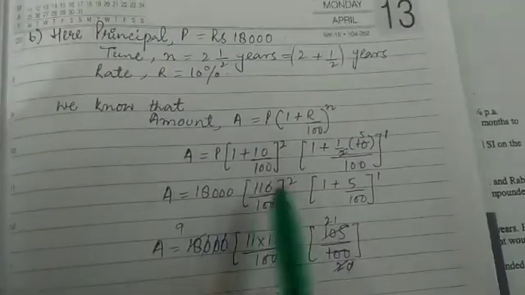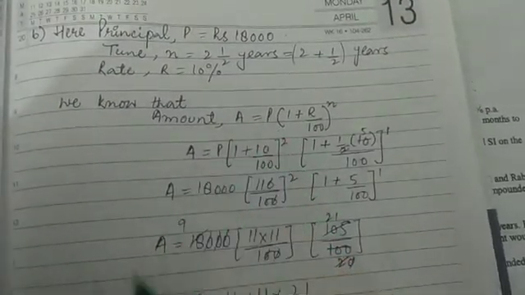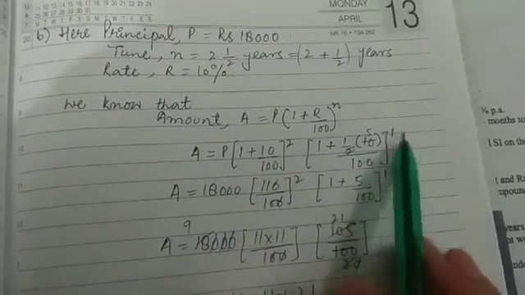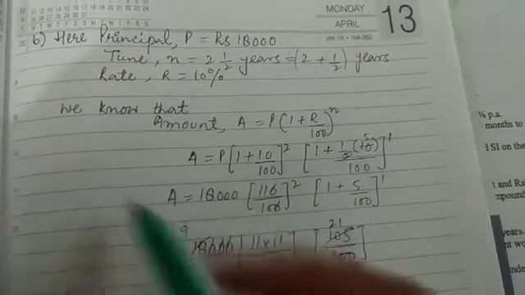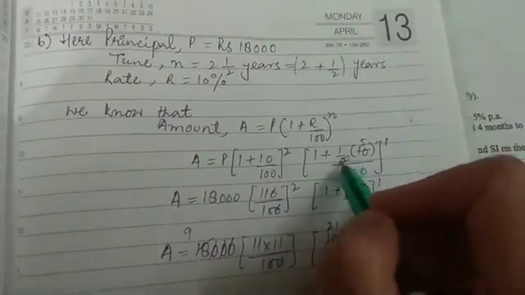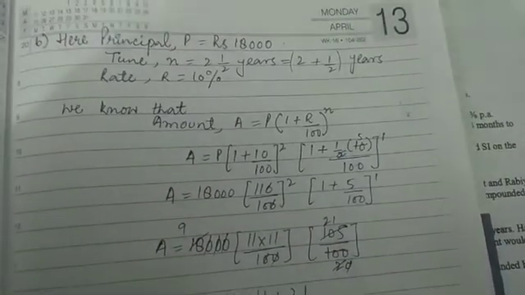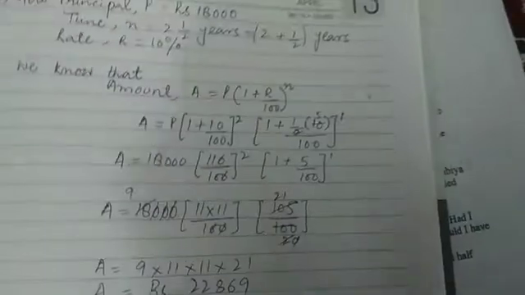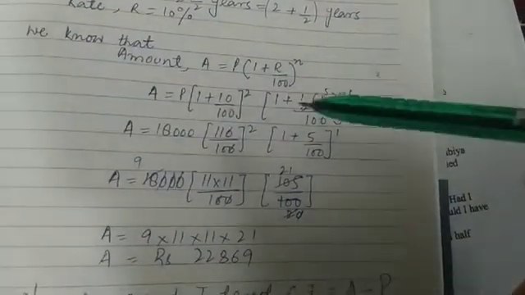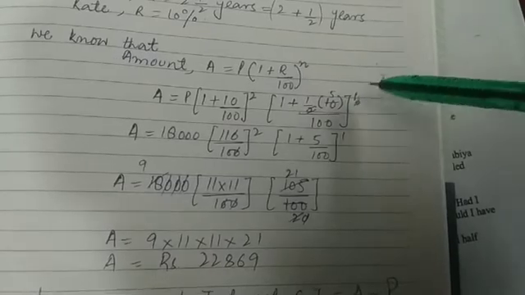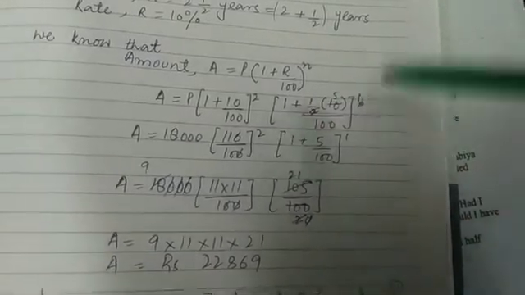So the amount here will be, I will bifurcate it. It was 1/2 for the year, so this 1/2 I'll multiply by the rate.